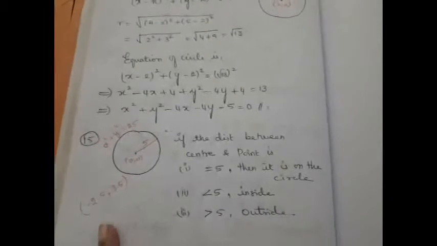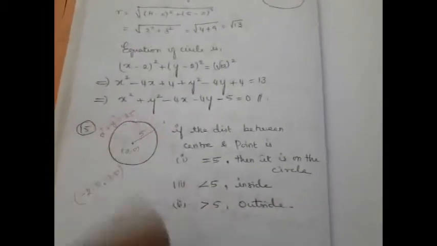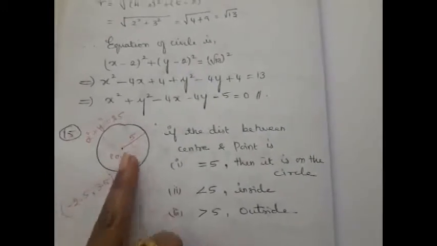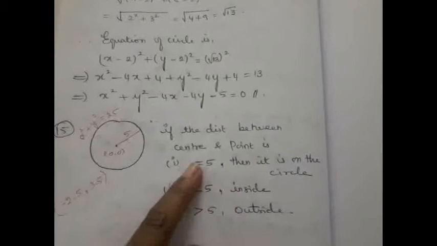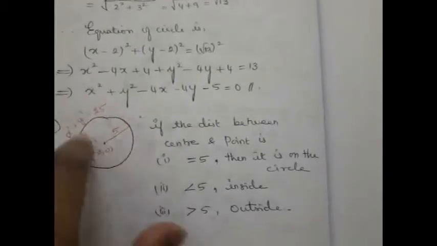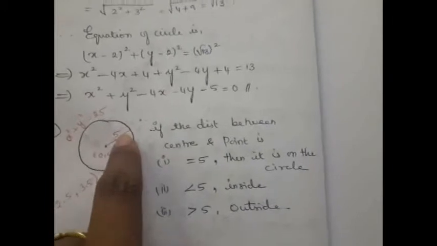Now, they asked you to check whether this point lies inside, outside or on the circle. How will you identify? If the distance between the center and the point is equal to 5, then it is on the circle. Yes or no? Because the radius is equal to 5. Therefore, it will lie on the circle. If it is less than 5, then it lies inside the circle, and if it is greater than 5, then it lies outside the circle.